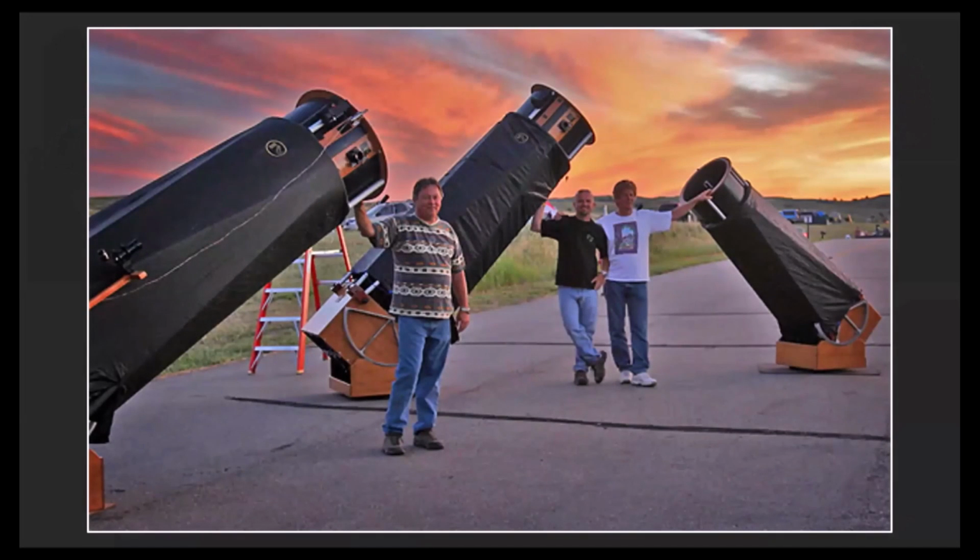So here's one example of that in the extreme. These gentlemen look very pleased with themselves here. We have two 25-inch Dobsonians. They each have a 25-inch primary mirror, and this is a 20-inch.